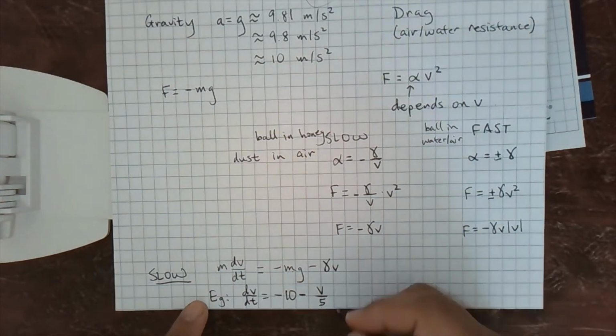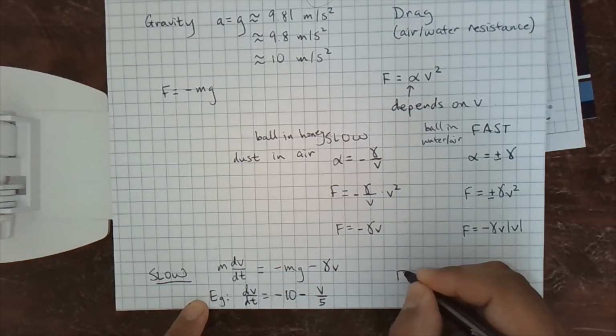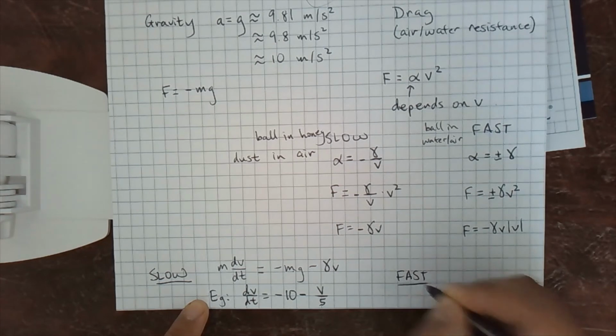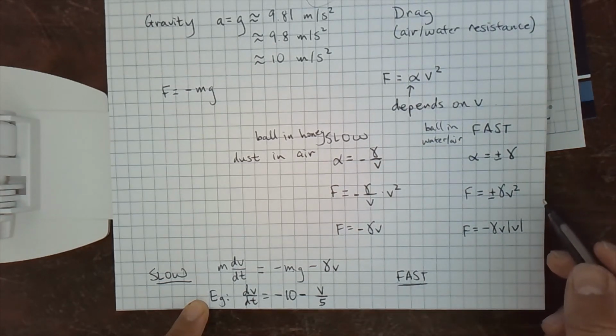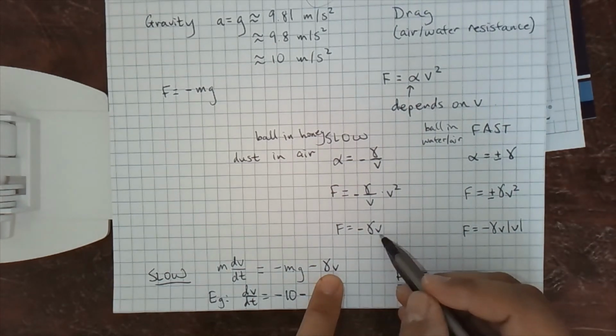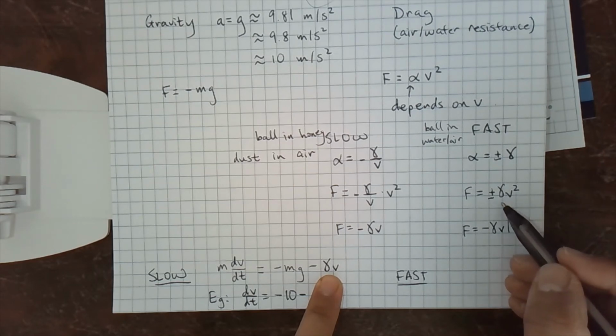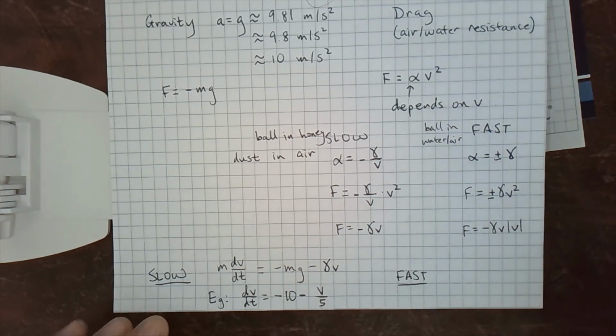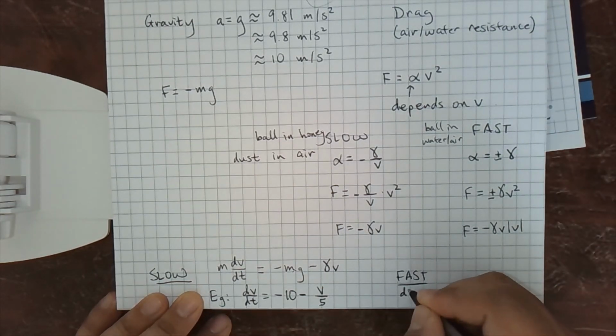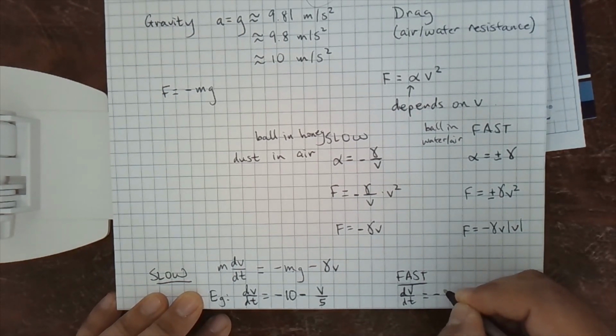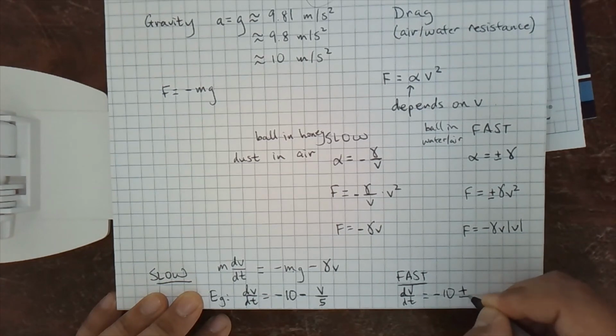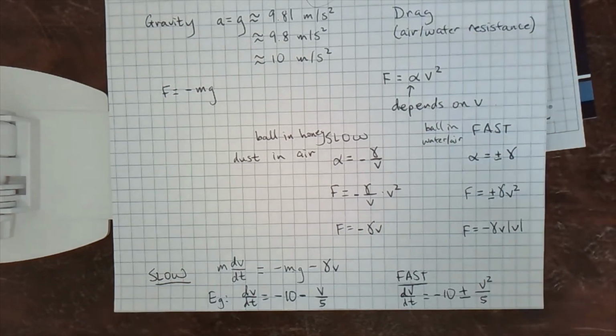And then we could do a similar example for fast. So the only change in fast is that instead of gamma v, we have gamma v squared. So we could have dv by dt is negative 10, and then this could be a plus or minus, and we have v squared over 5. So in both of these cases, gamma over m is 1/5. We don't know what gamma is.